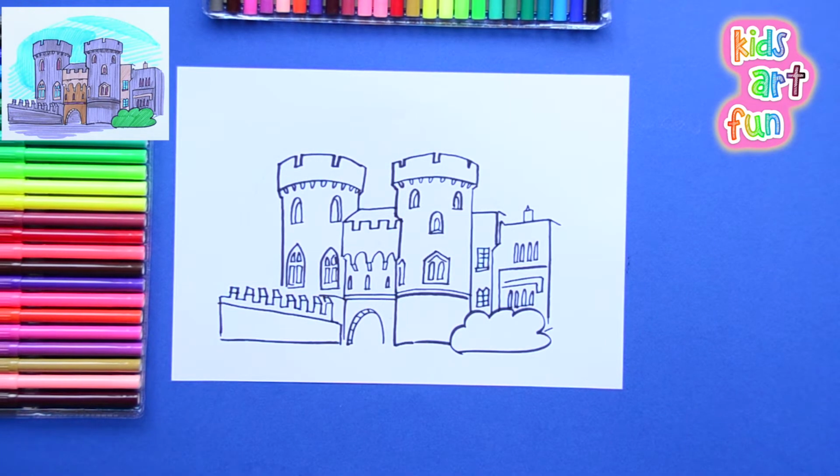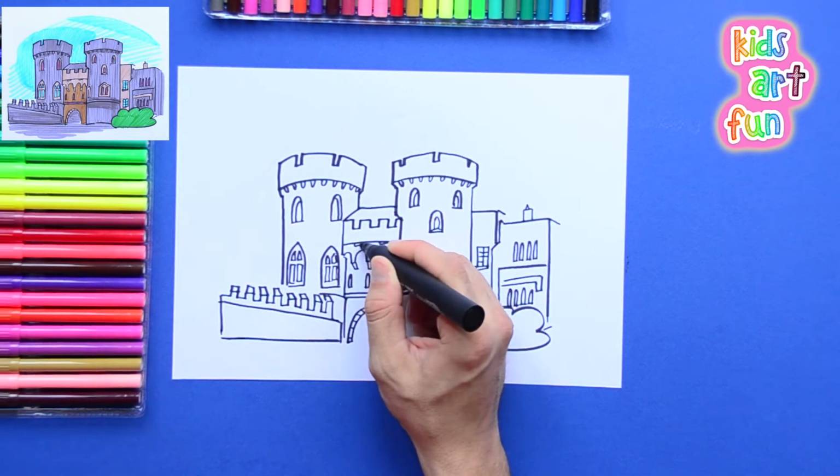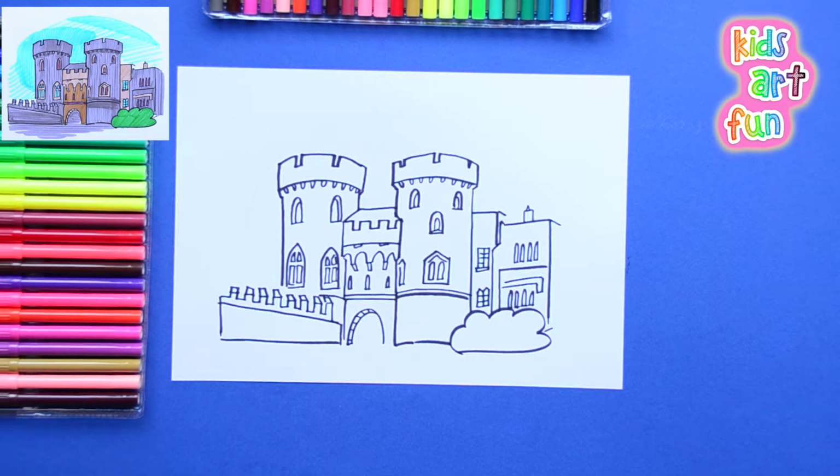Okay, we've got the lines, the main castle drawn. Now we're putting in a few more little details. If you need to stop now, please do. Put it on pause. Get all the little details right around the top of the towers and the rest.